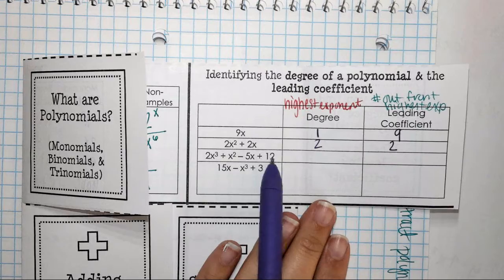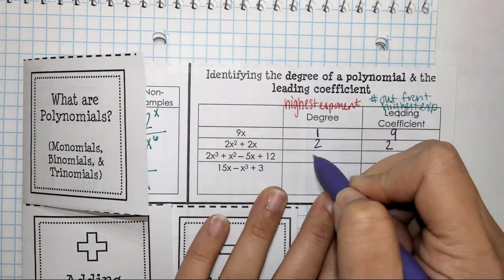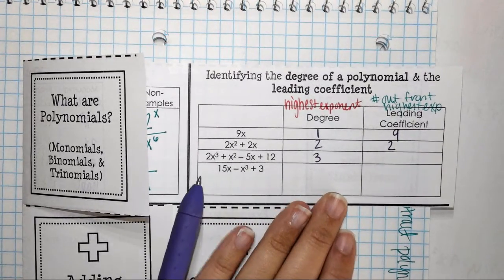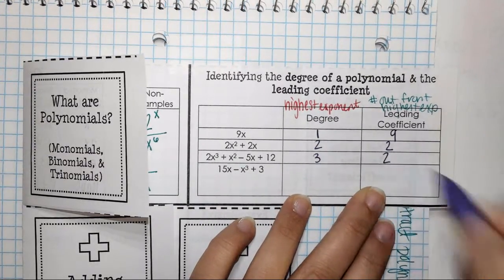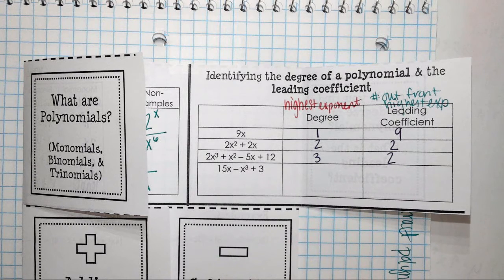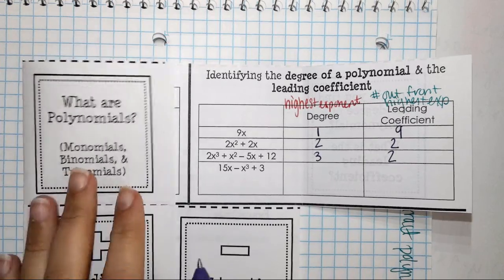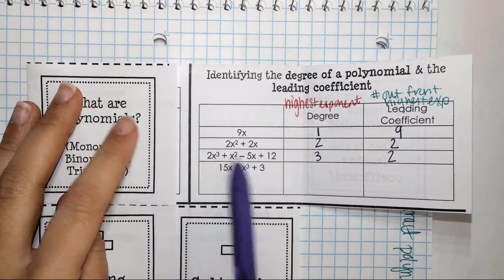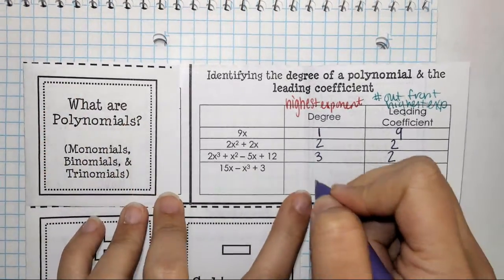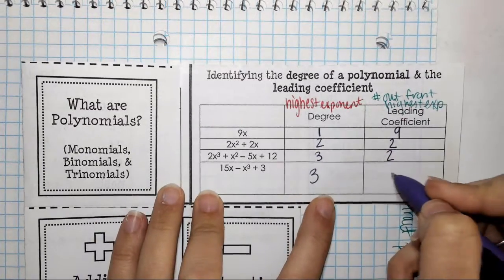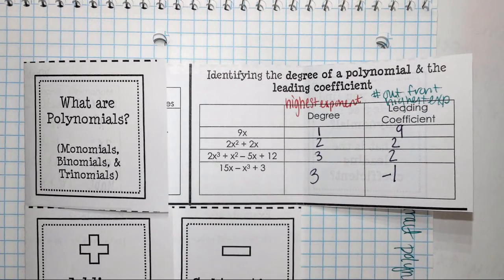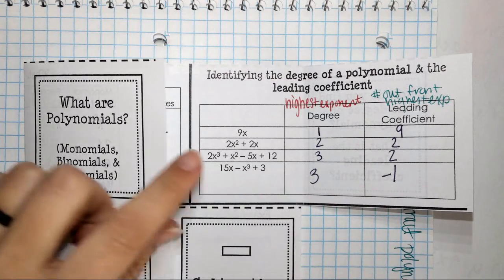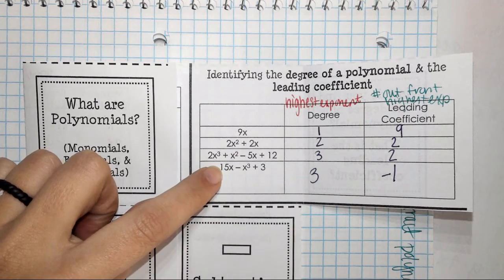Okay, what's your highest exponent here? 3. So your degree of this one is 3. Now, what is the number out front of your degree? 2. So that's your leading coefficient. Now, number 4, what is our highest exponent here? 3. And what is the number out front of the highest exponent? -1. Take a point. Good job. Now, the reason it's not 15 is because that's not the highest exponent.